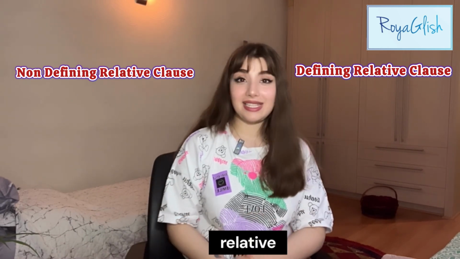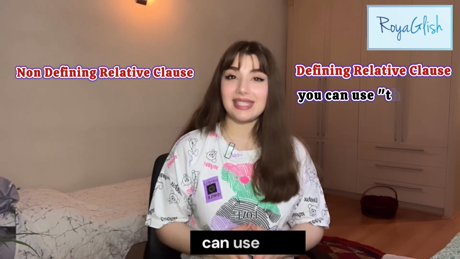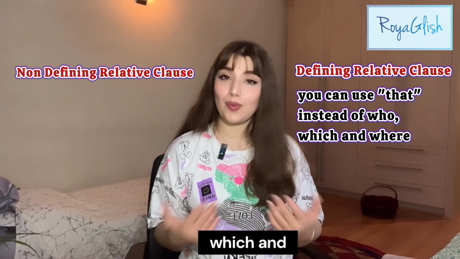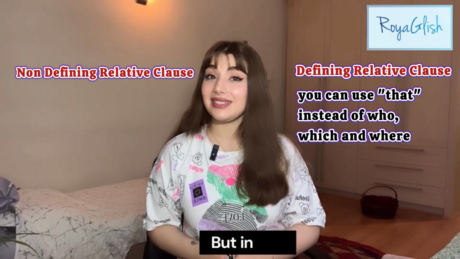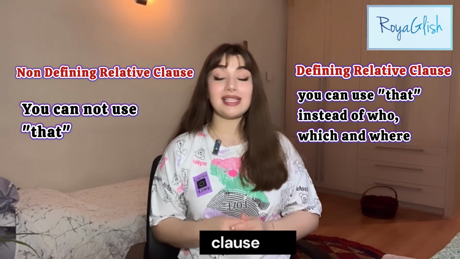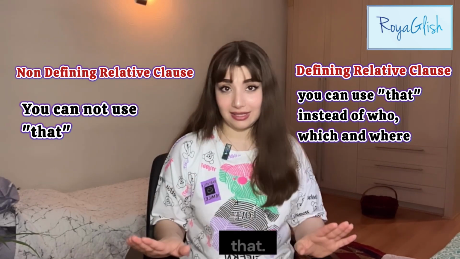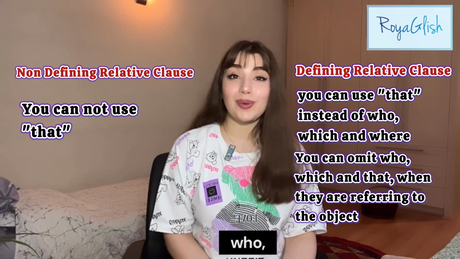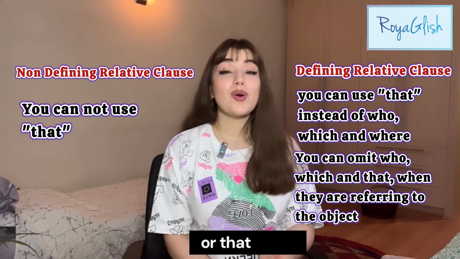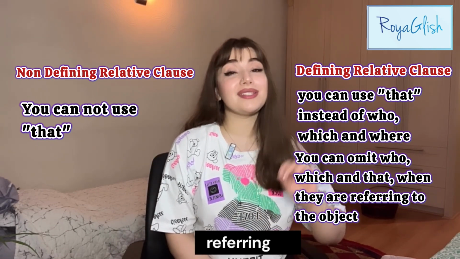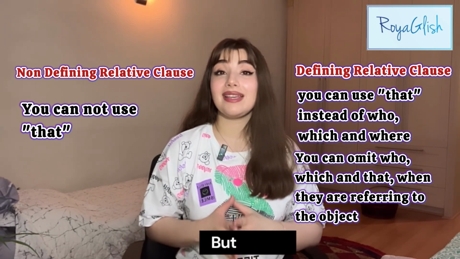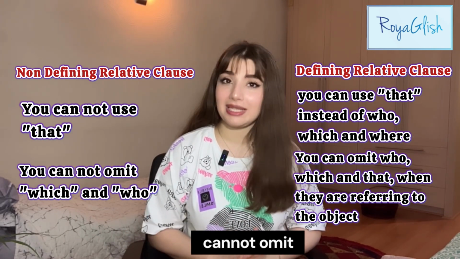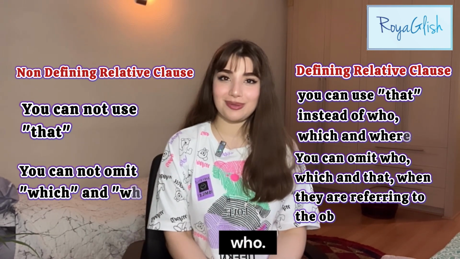In defining relative clause, you can use that instead of who and which and where. But in non-defining relative clause, we cannot use that. In defining relative clause, we can omit who, which, or that when they are referring to the object. But in non-defining relative clause, we cannot omit which and who.